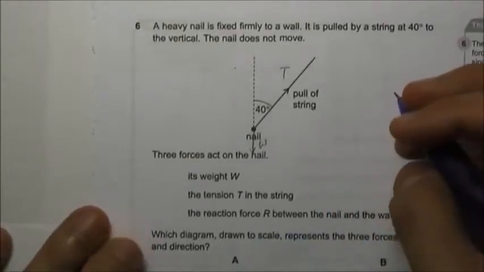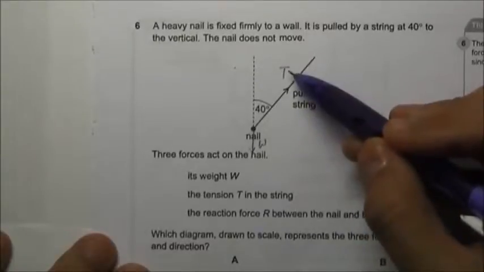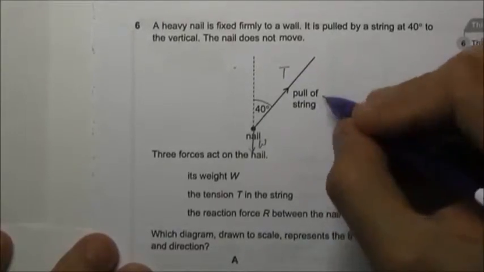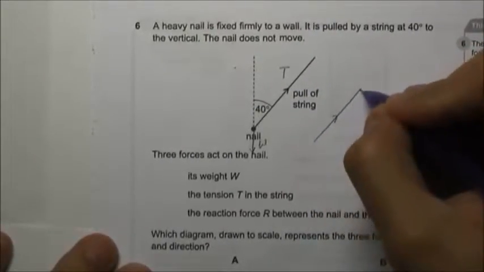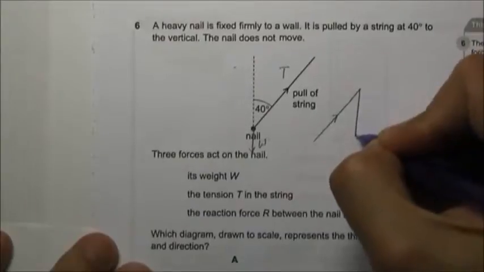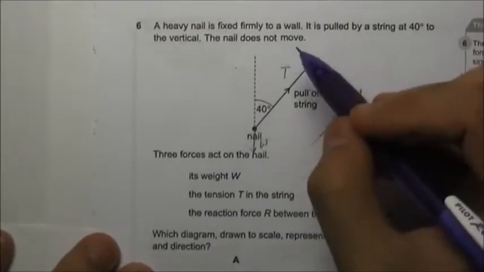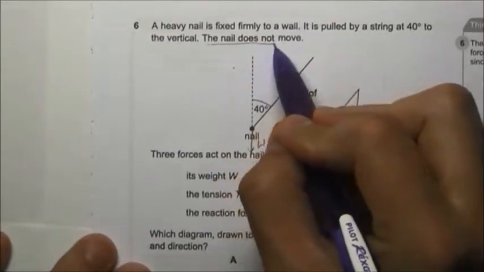Okay, so we can represent the weight and the tension in a tip to tail diagram. So let's start with the tension. Tension is going this way, and then followed by the weight, which is going downwards. Okay, and now let's look at the question again. The question states that the nail does not move.